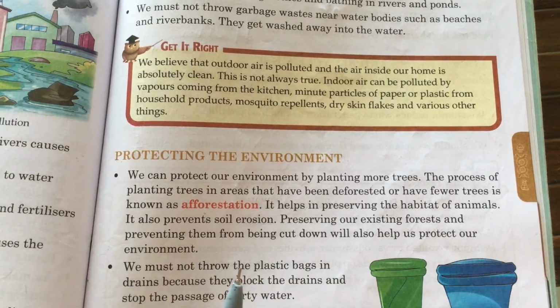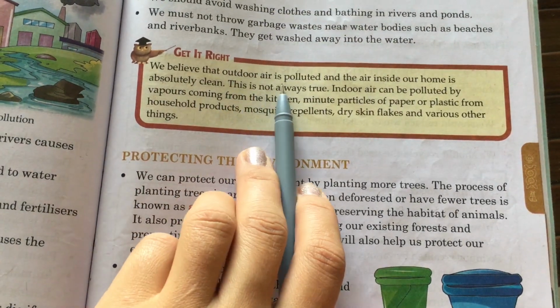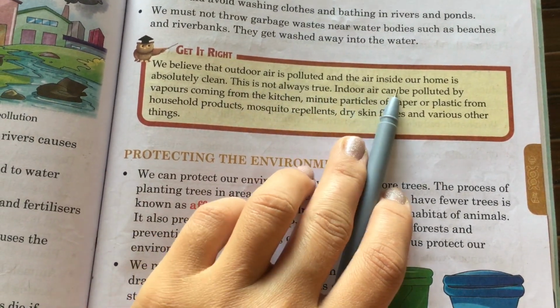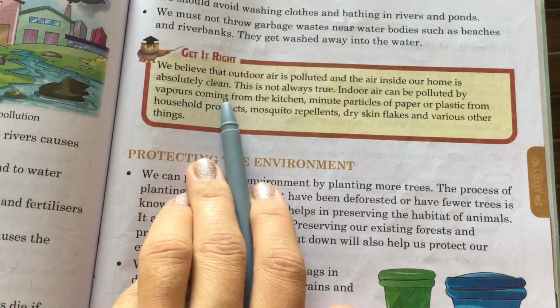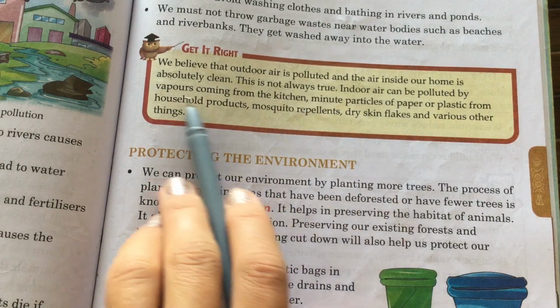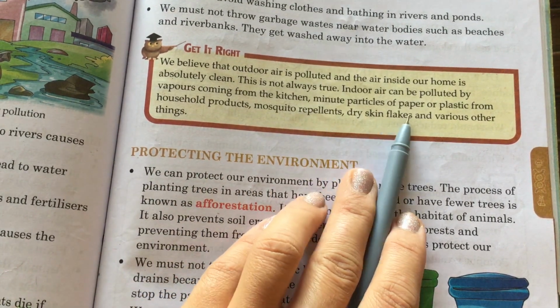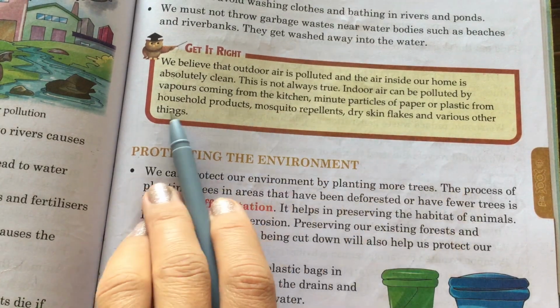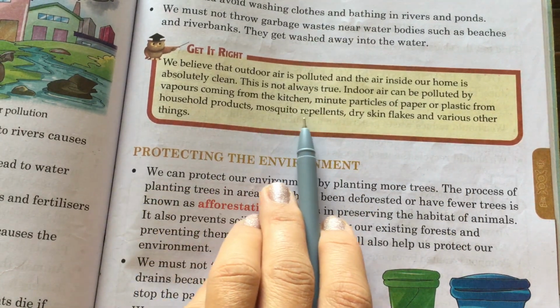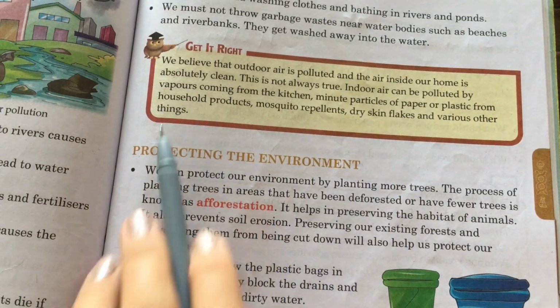Get it right. We believe that outdoor air is polluted and the air inside our home is absolutely clean. This is not always true. Indoor air can be polluted by vapors coming from the kitchen, minute particles of paper or plastics from household products, mosquito repellents, dry skin flakes, and various other things.